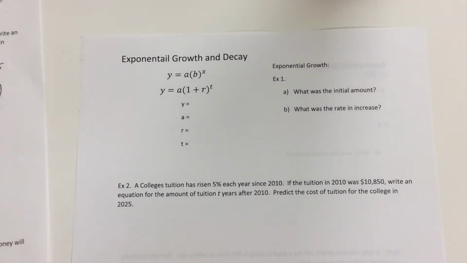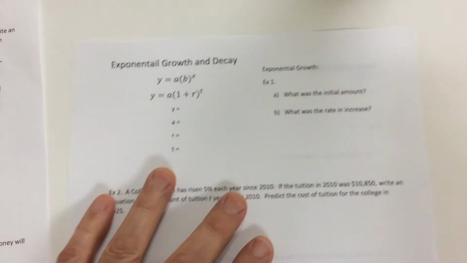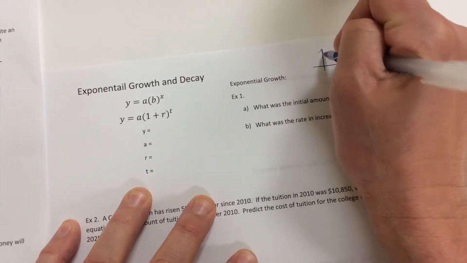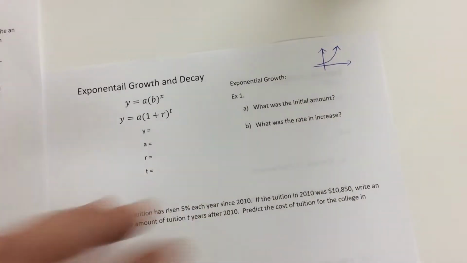Okay, today we're going to talk about exponential growth and decay. Exponential growth is where whatever you're talking about is getting larger, so it's going to curve up like that.